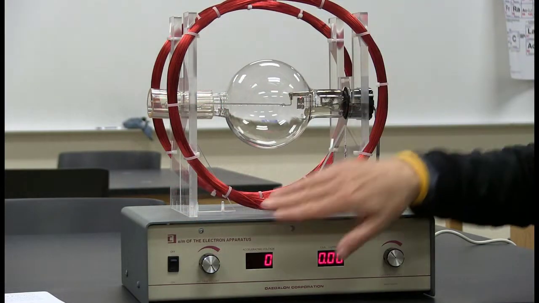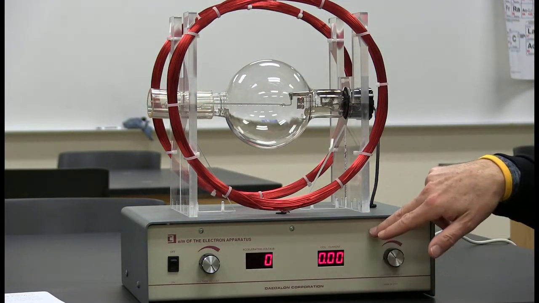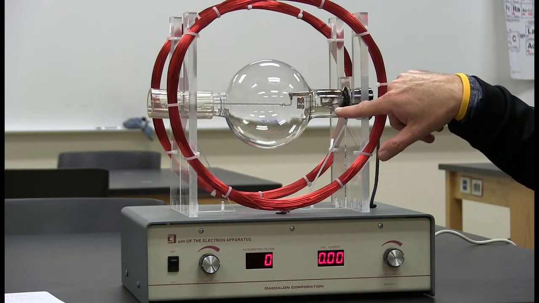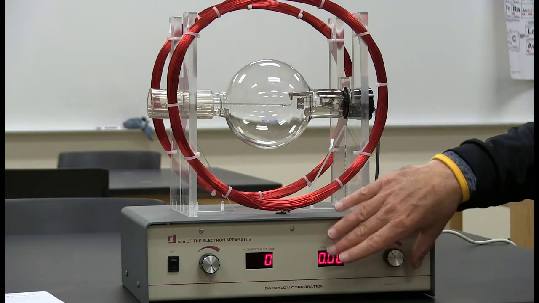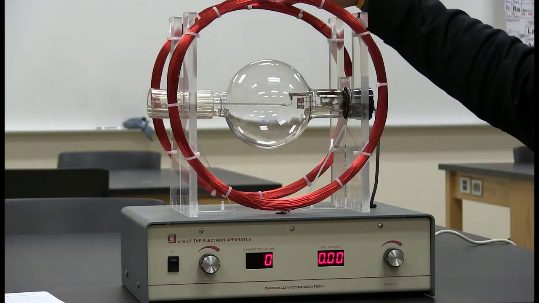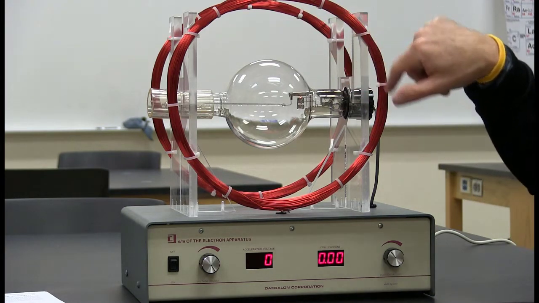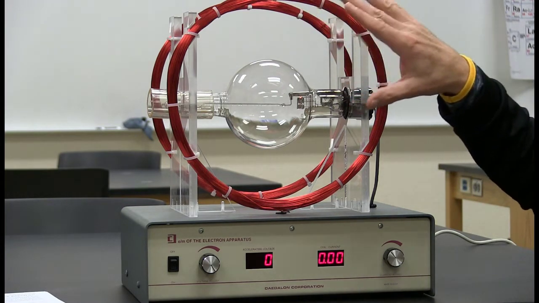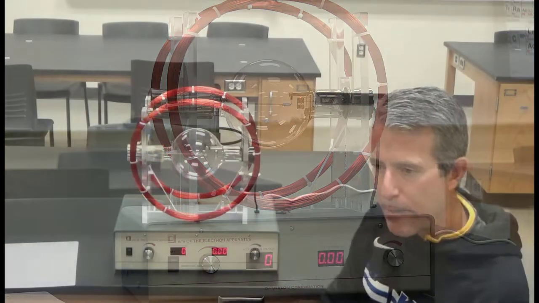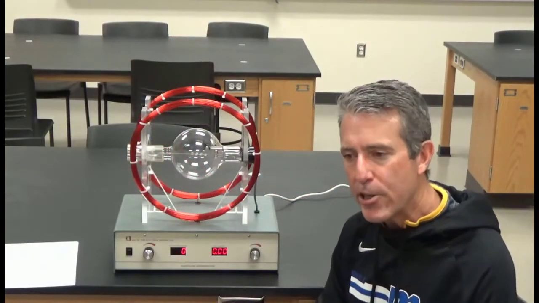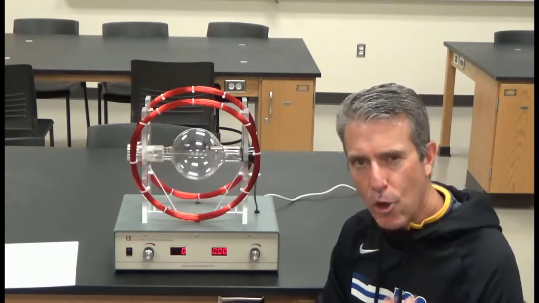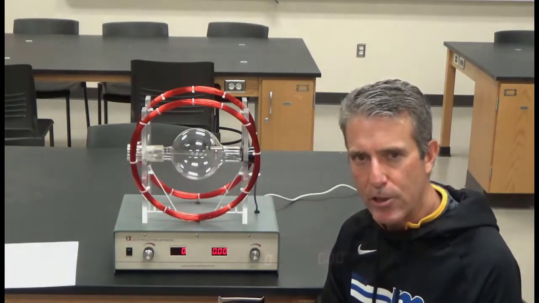So for different accelerating voltages, that is different electron speeds, and for different currents, that means different magnetic fields, we're going to get circular beam paths of different radii, which we can measure. From this information, we will be able to figure out the charge to mass ratio of the electron.